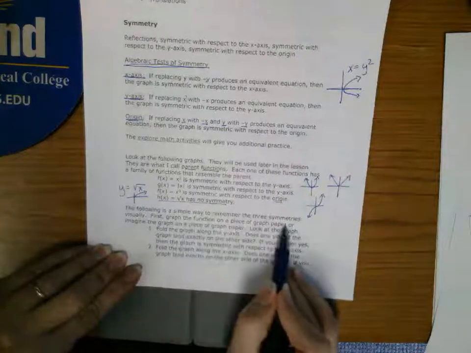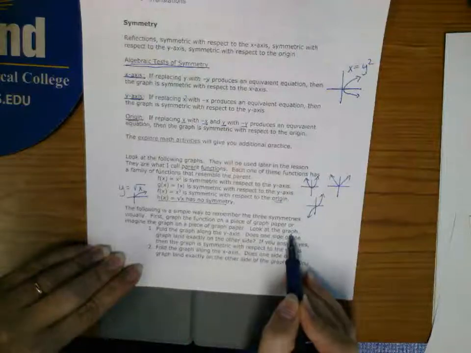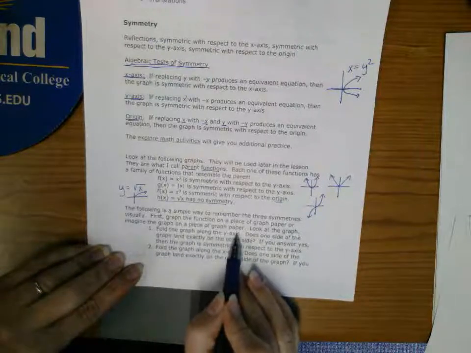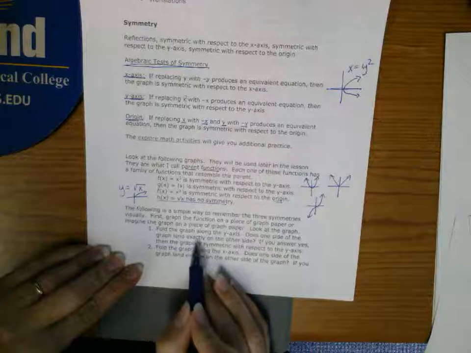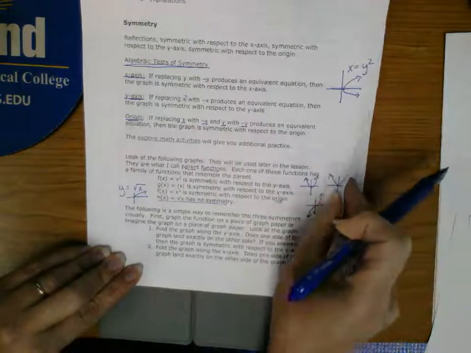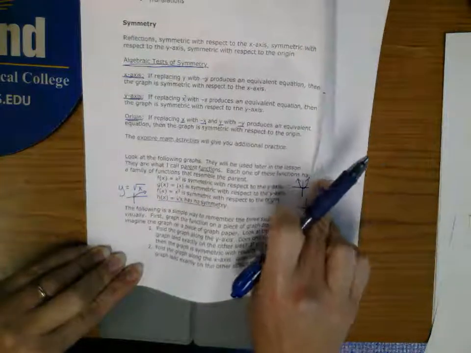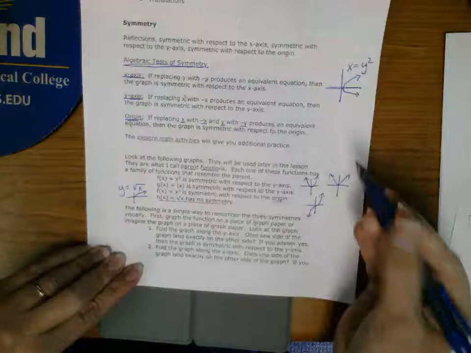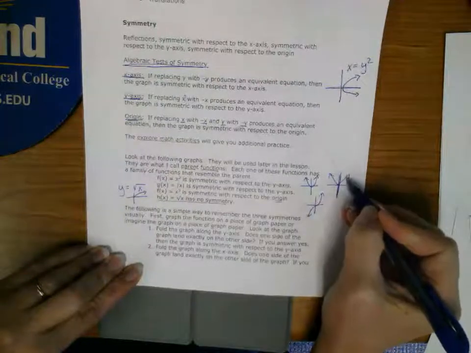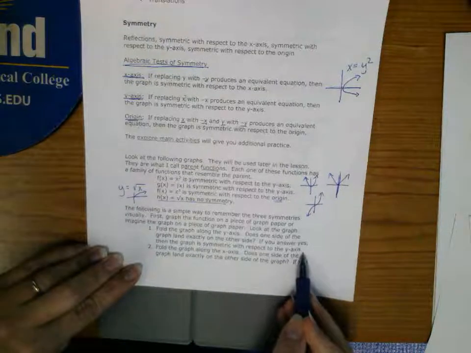The following is a simple way to remember the 3 symmetries visually. First, graph the function on a piece of paper, or imagine the graph on a piece of paper. Look at the graph. Fold the graph along the y-axis. Does one side of the graph land exactly on the other side? If you can imagine flipping that together, yes, that does land exactly on the other side. So folding along the y-axis shows that symmetry there. If the answer is yes, then the graph is symmetric with the y-axis.